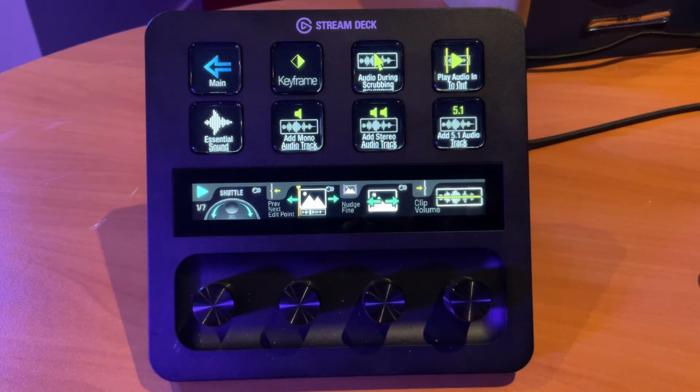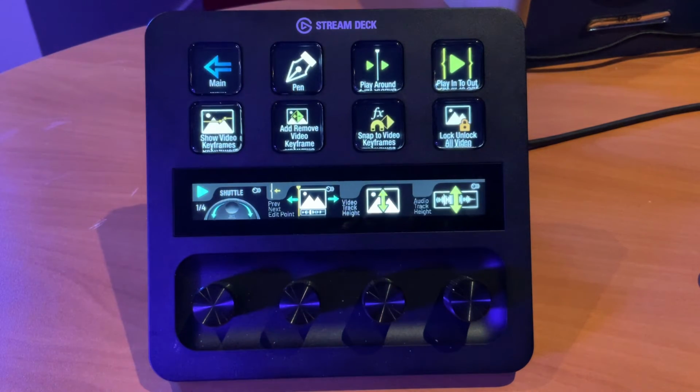Now we can go to keyframe here. You can either access keyframe through the audio or through the main page. Now this gives us 4 pages dedicated to working with keyframes. Once again, some familiar actions: video track height and audio track height.